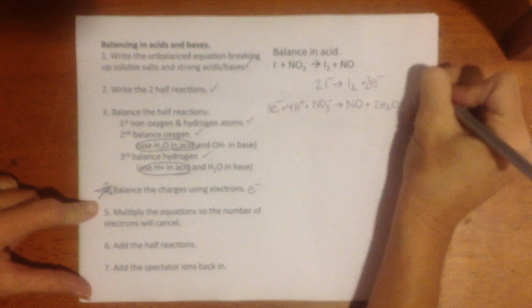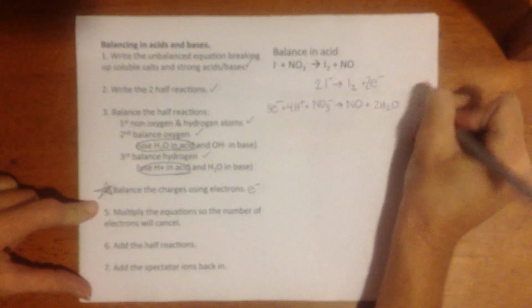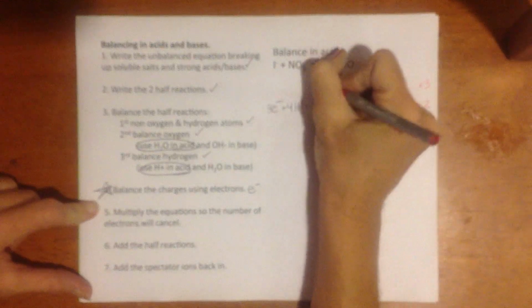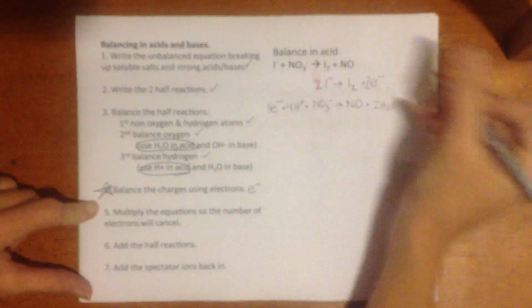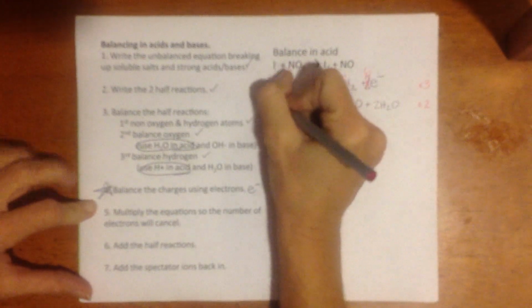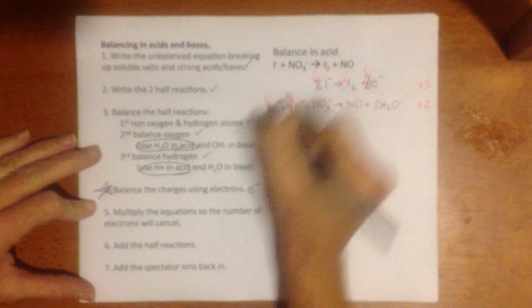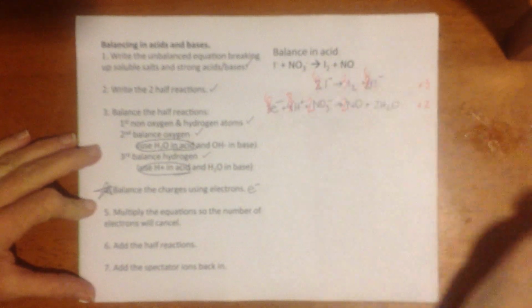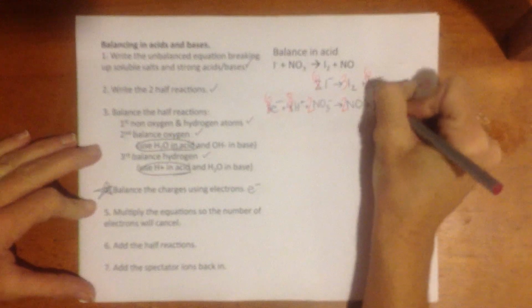So I've got a 3 and a 2, which means I'm going to multiply the top one by 3 and the bottom one by 2, because they both go into 6 nicely. So this turns into a 6, and a 3, and a 6. And this one turns into a 6, and an 8, and a 2, and a 2, and a 4.